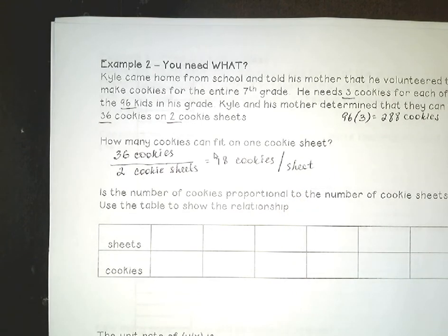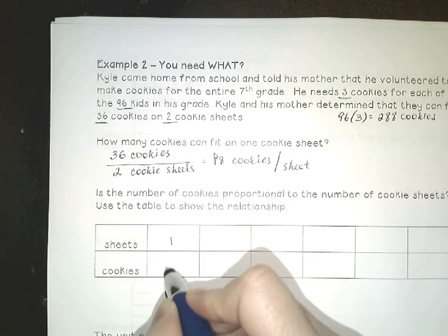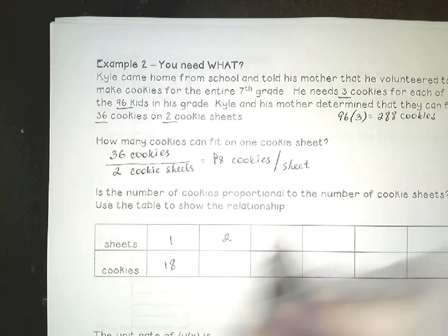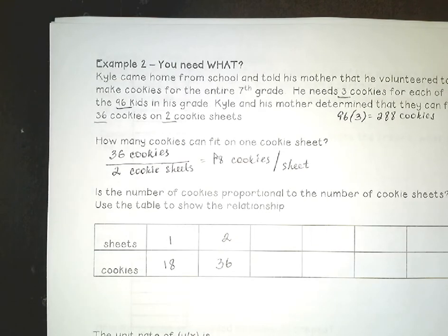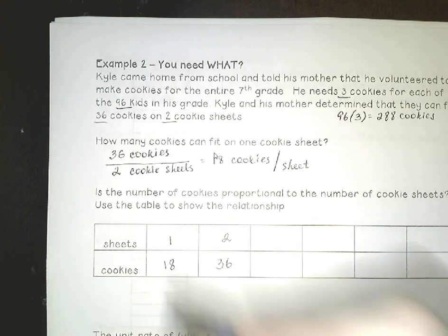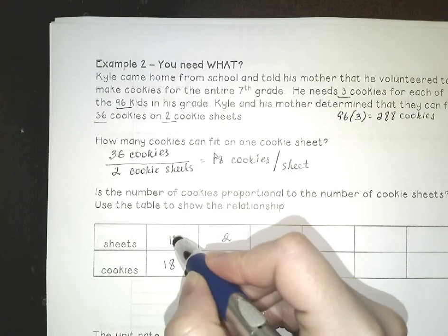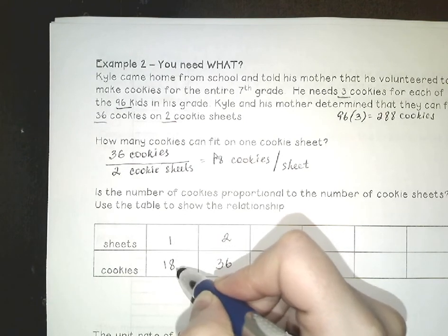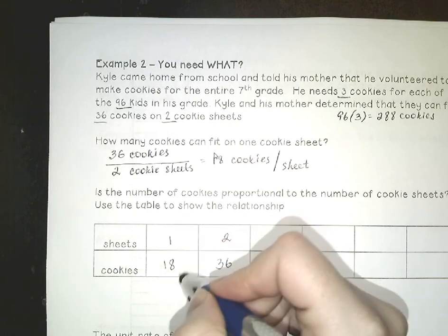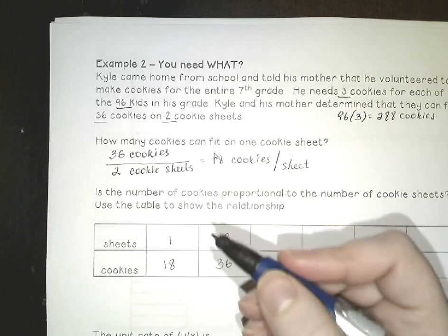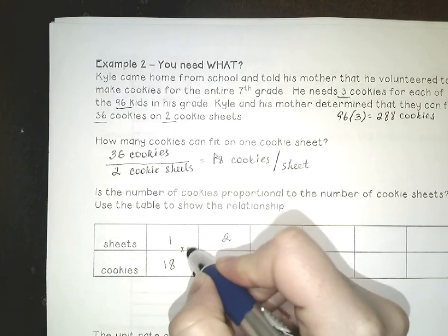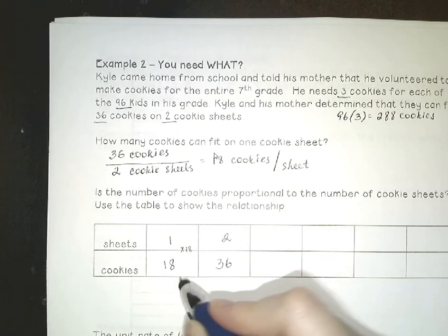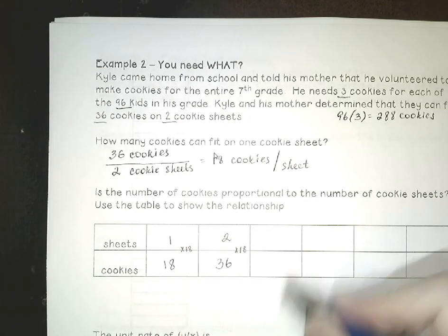Okay, is the number of cookies proportional to the number of cookie sheets? Use the table to show the relationships. Okay, so we have on 1 sheet we have 18 cookies. On 2 we have 36. So we just need to continue the table. The constant of proportionality here is going to be 18, right? Because on one cookie sheet there are 18 cookies. 18 is going to be my constant of proportionality in this unit rate. Okay, so 1 times 18 will give us 18. 2 times 18 will give us 36.